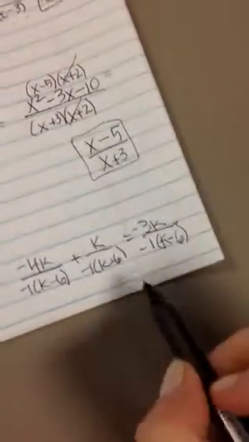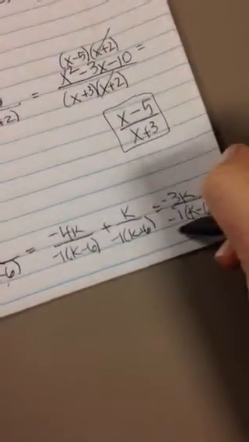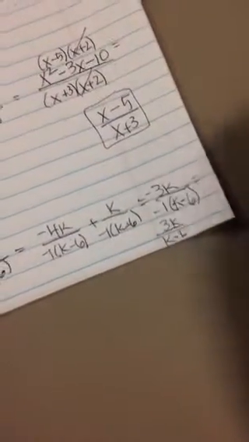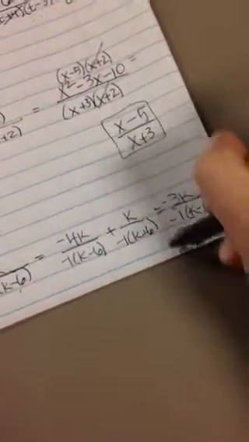Okay, it's getting kind of sloppy, but here it is. Now, this negative and this negative can simplify to a positive. And so your final answer is 3k over k minus 6. That's supposed to be a 6 there. So that is the final answer.